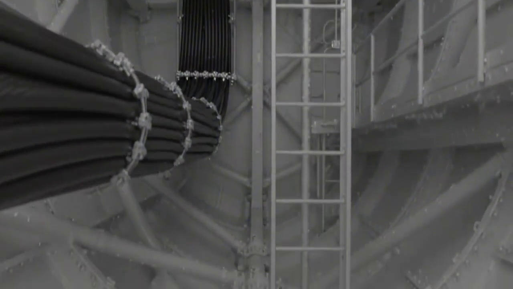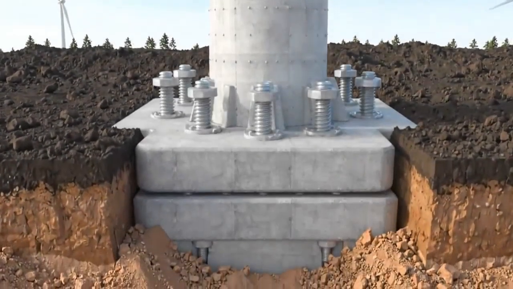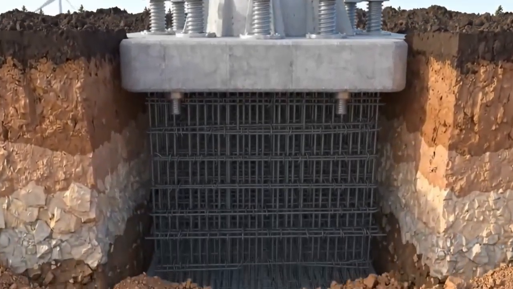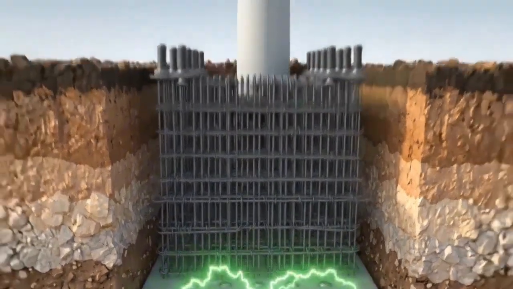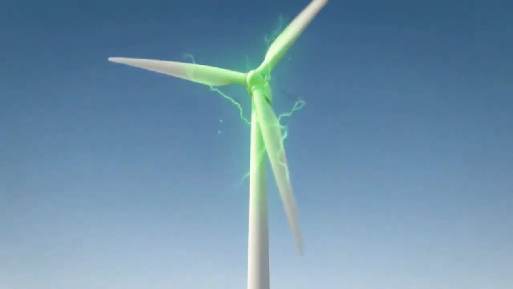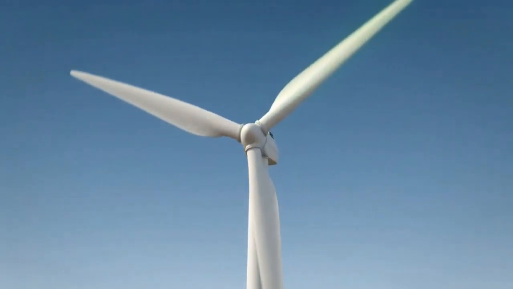The tower does more than lift the turbine higher into stronger wind. It also carries cables and internal service access. Below the ground, a massive reinforced foundation keeps the whole machine stable against large wind loads.